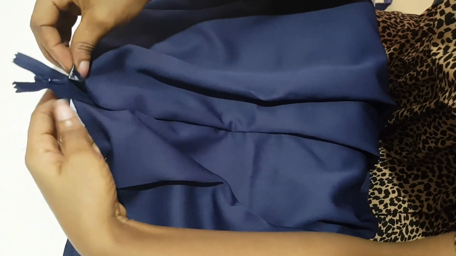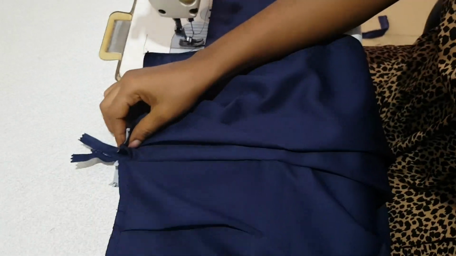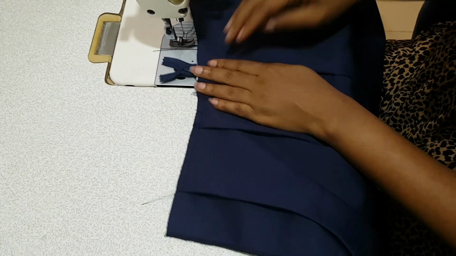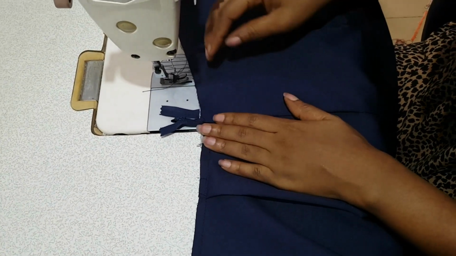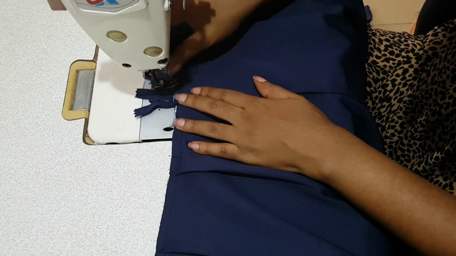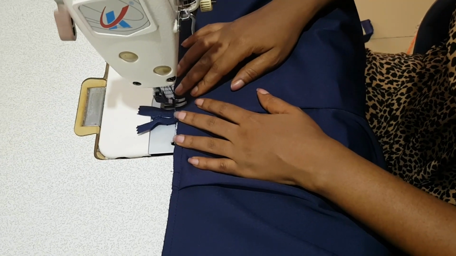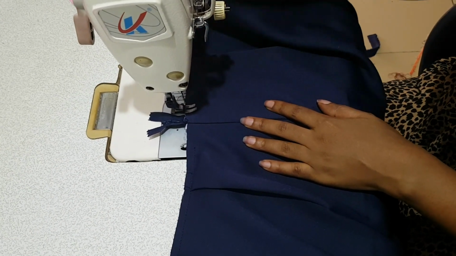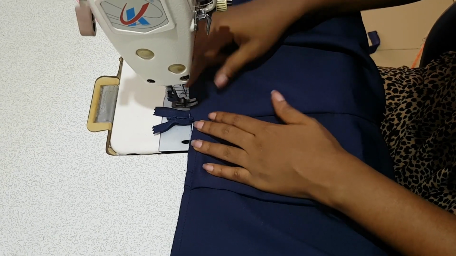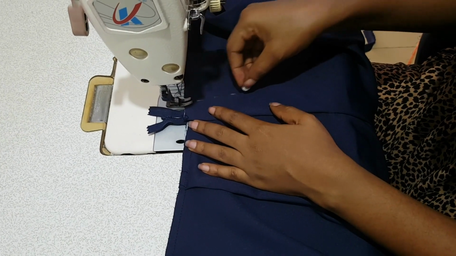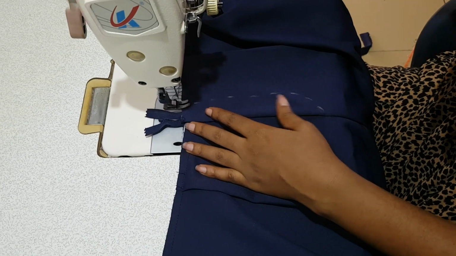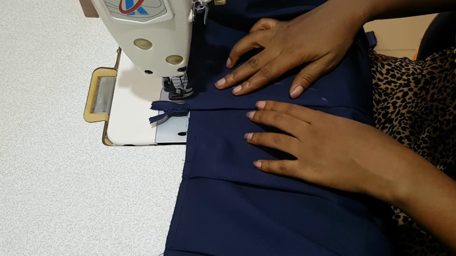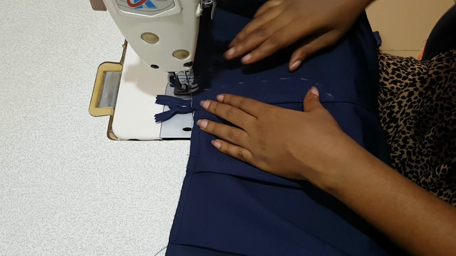So you make sure that you are not sewing both flaps underneath together. So you open it up on the wrong side and then you mark your curve on the front side, and then we sew our curve.